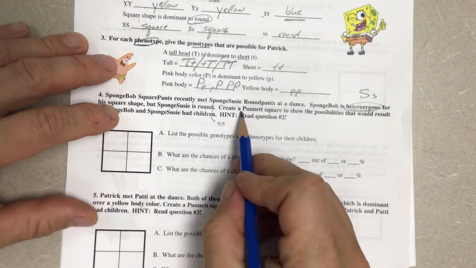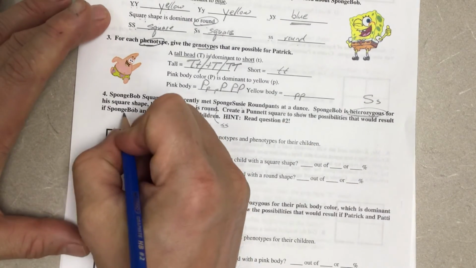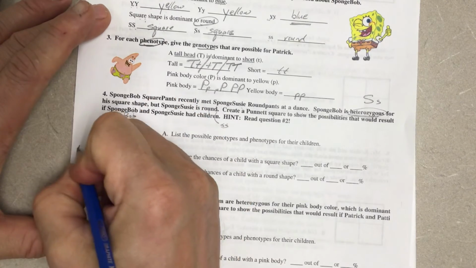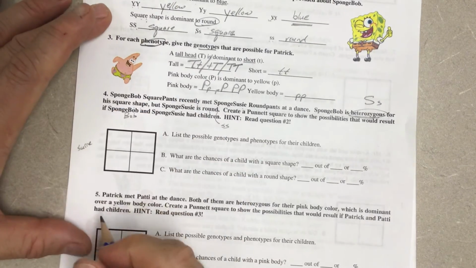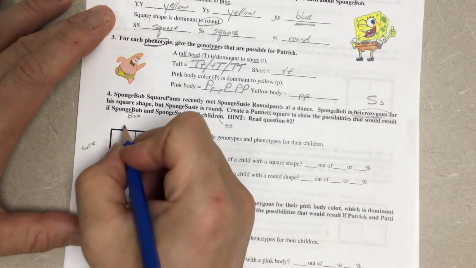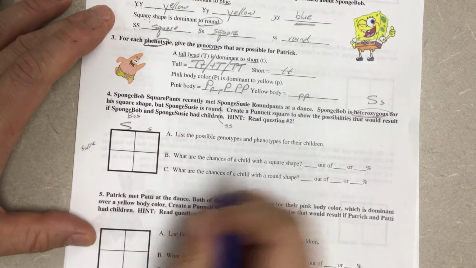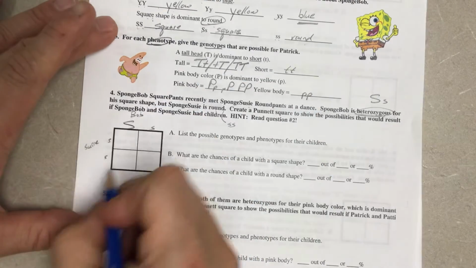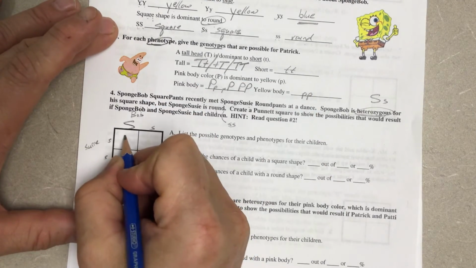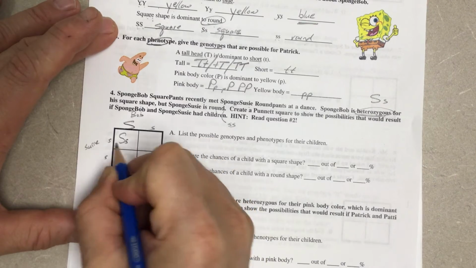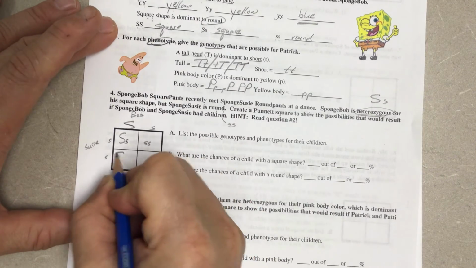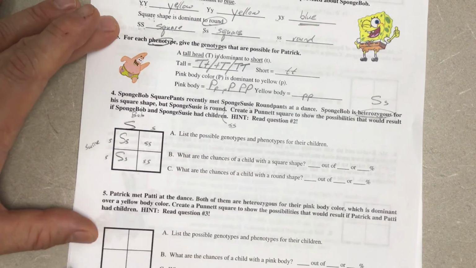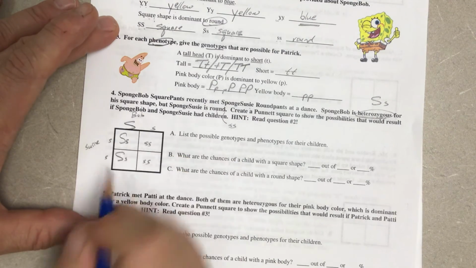Okay? Now, create a Punnett square over here. So, in other words, we'll have Bob up top here and Susie over here. Bob is capital S, small s, and Susie is small s, small s. What kind of kids will they have? Well, let's do the multiplication table, the Punnett square. Capital S, small s, small s, small s, capital S, small s, and small s, small s. All I'm doing is multiplying.